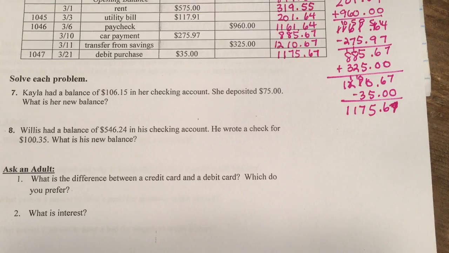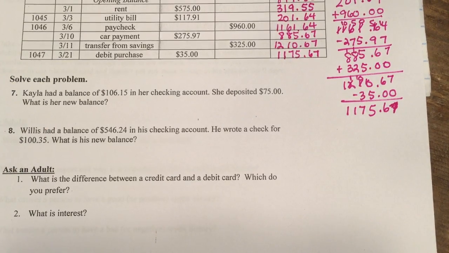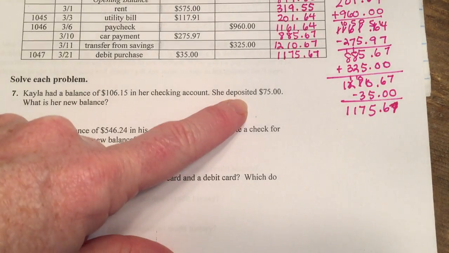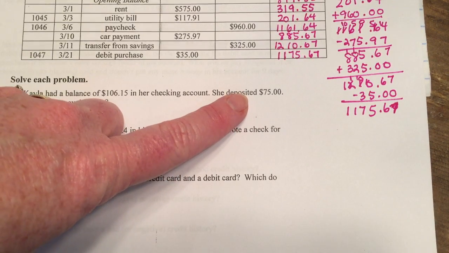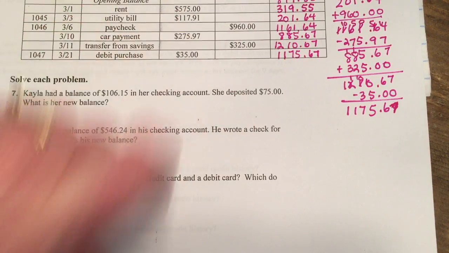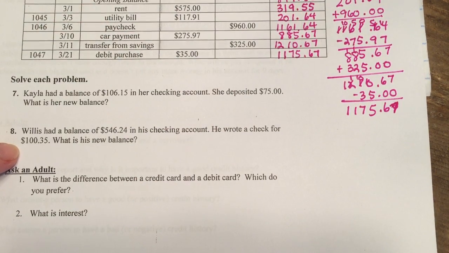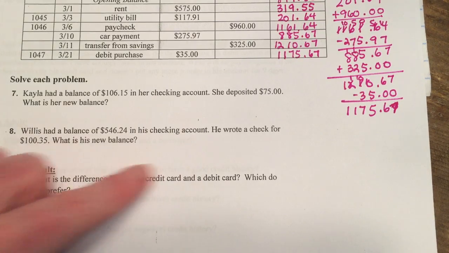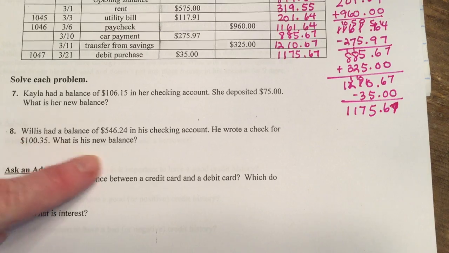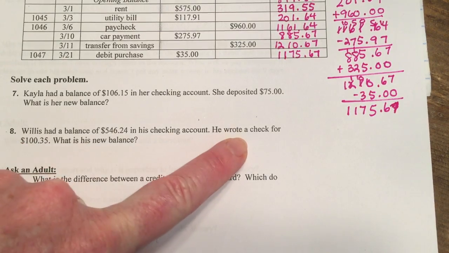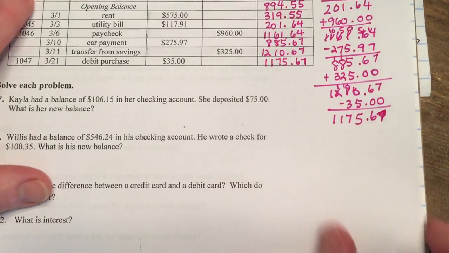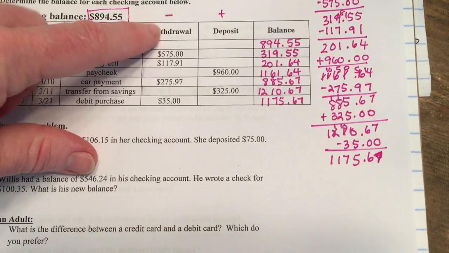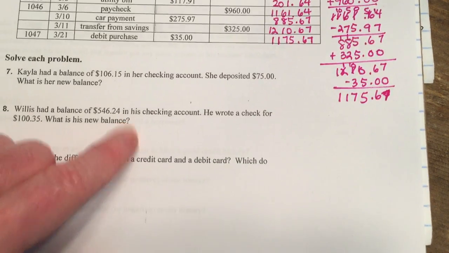So 7 and 8, it says Kayla had a balance of $106.15 in her checking account. She deposits $75. What is her new balance? So if it's a deposit, what are you going to do, add or subtract? You're going to add. All right, and then number 8, Willis had a balance of $546.24 in his checking account. He wrote a check for $100.35. What is his new balance? So again, if he's writing a check, is that money that he's depositing or withdrawing? Obviously, if he's writing a check, that's going to make his account go down. So we're going to be subtracting those. I'll let you do that.